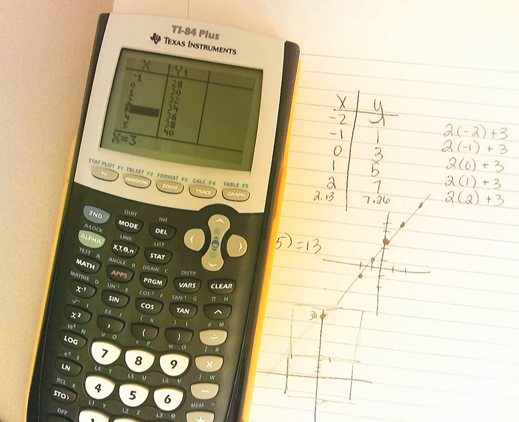All right, I hope this helps. We are going to be doing a lot of graphing, so keep all this in mind.